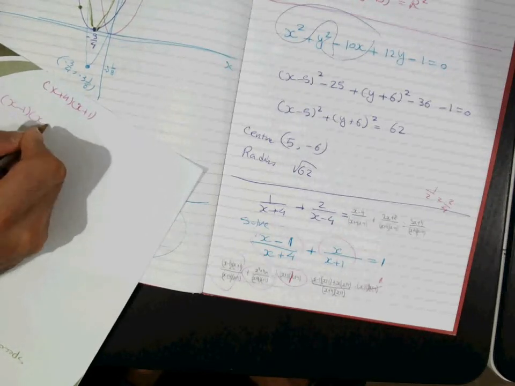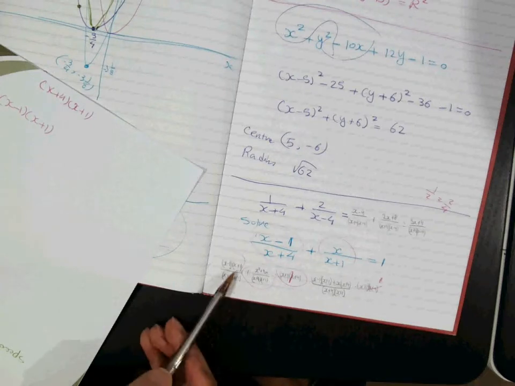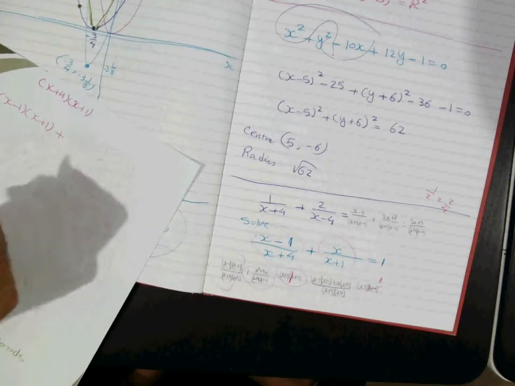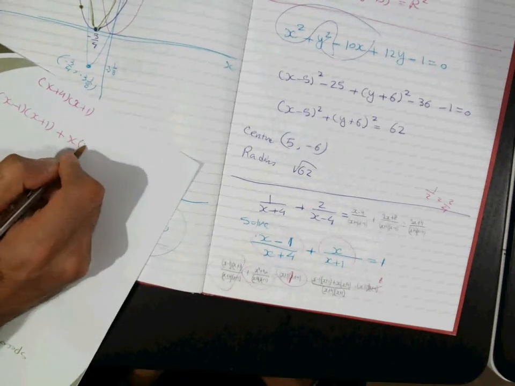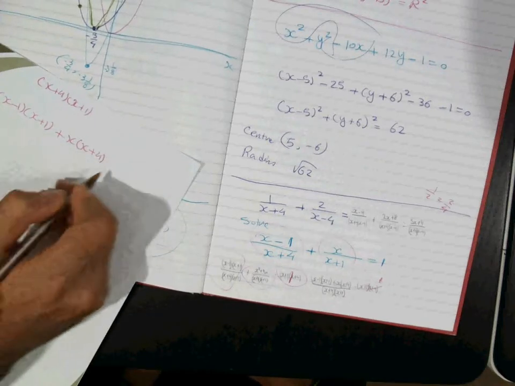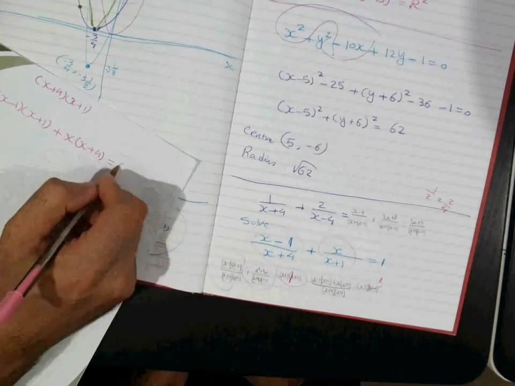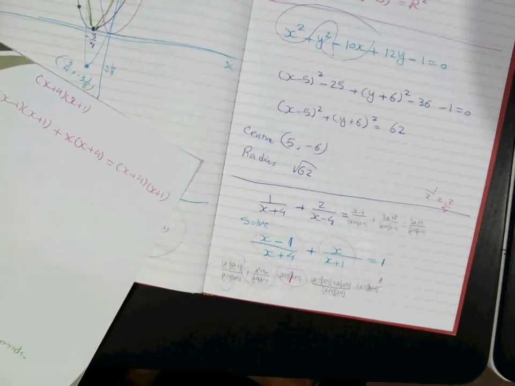Good. So you don't have this, you just have that. Plus. Now, when you times that by the second one, what do you get? x plus 4. Good. And then 1 times also that, which would give you x plus 4 times x plus 1.